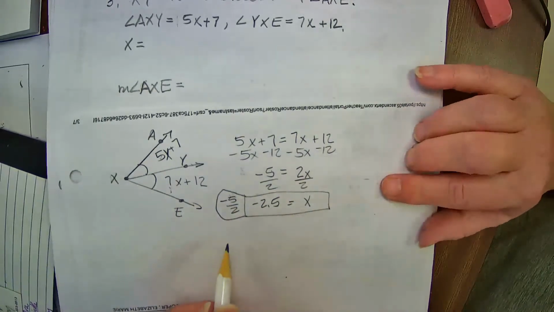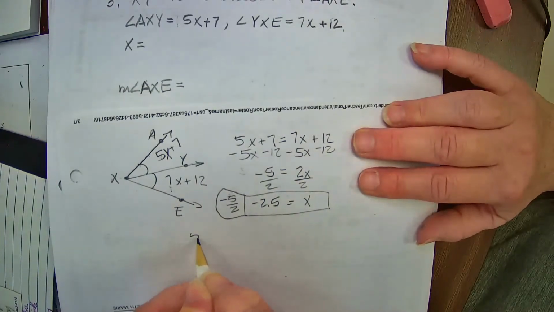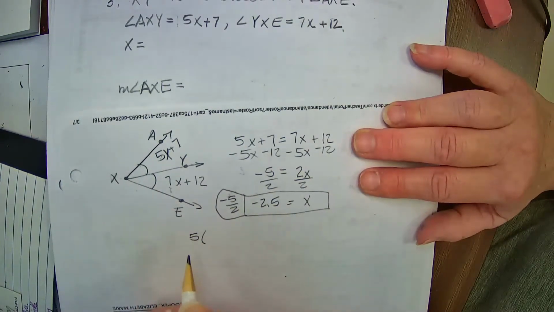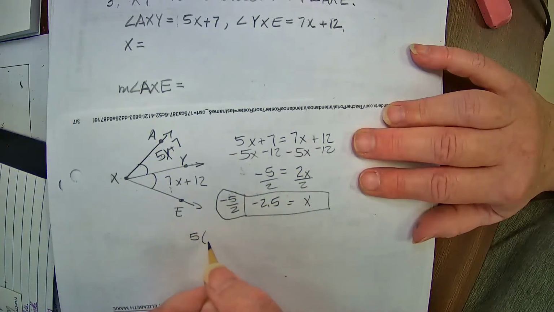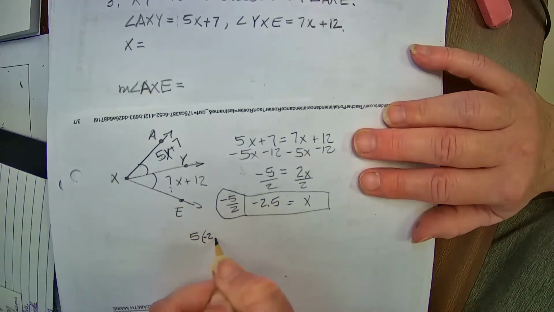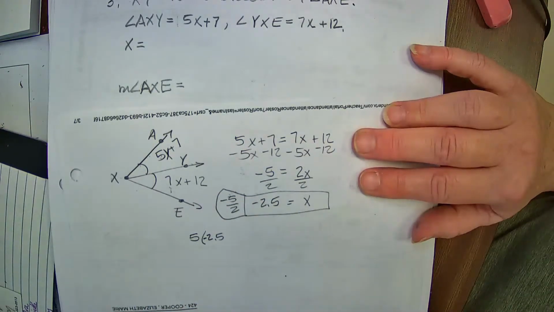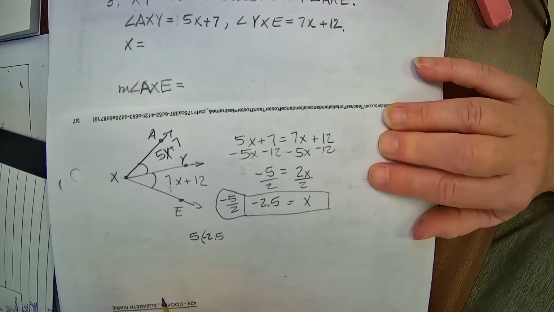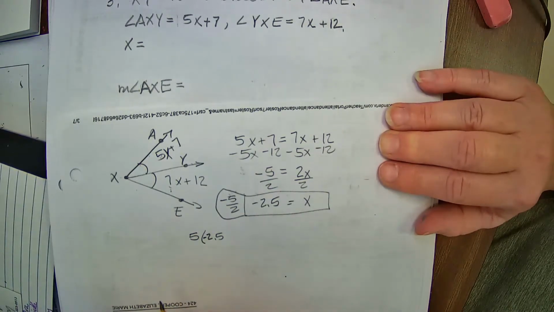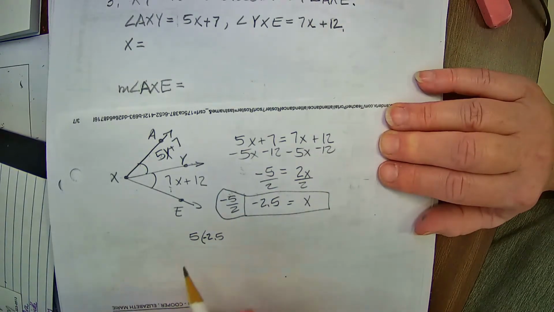So either way, I guess so. Negative 2.5. And if we come out with a negative answer, it's my fault because I made the problem up. Okay. I don't think I remembered to go back and fix it so that it wouldn't be negative.